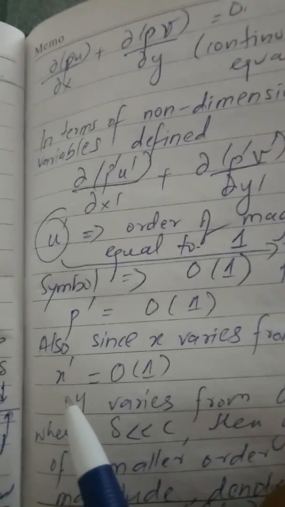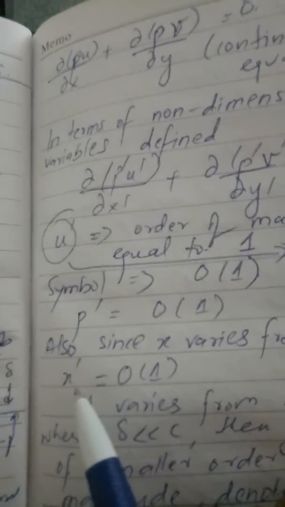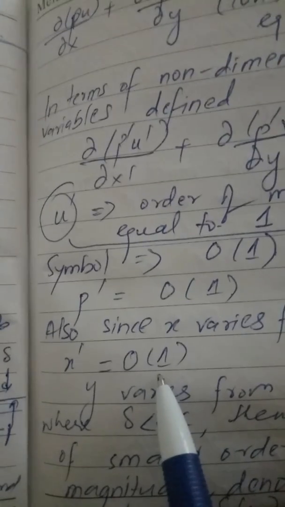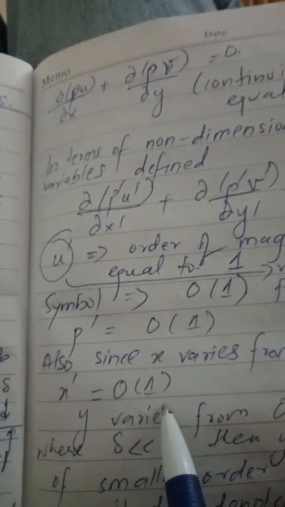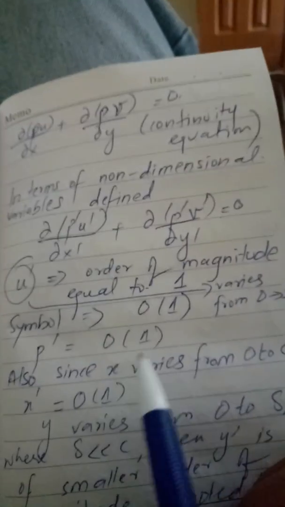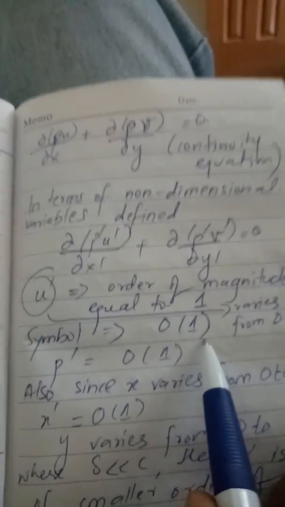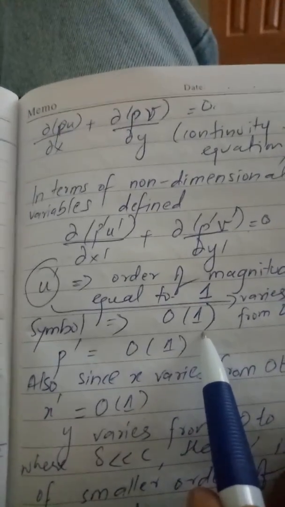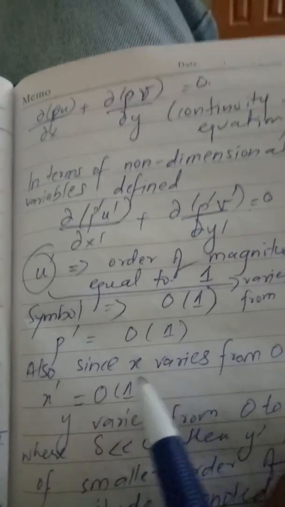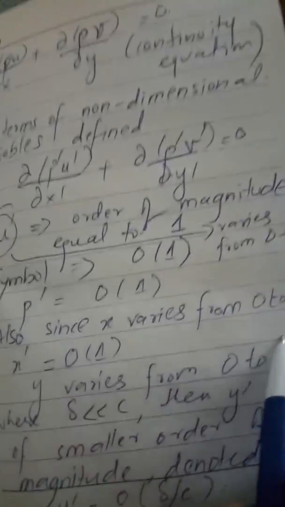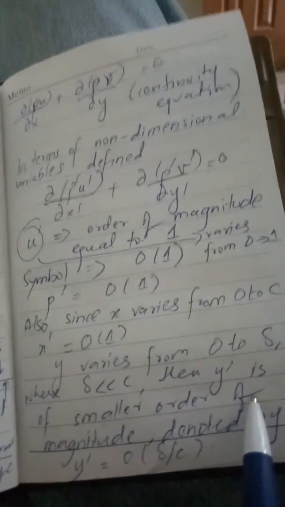Also, since x varies from 0 to c, normally that is a scale, so x prime will also be 0 to 1. We have symbolized it when we talk about the order of magnitude equal to 1. That is why it is an order of magnitude equal to 1. We've been talking about u prime and p prime, and since x varies from 0 to c, this is x prime. So y varies from 0 to lambda, that is along the y-axis.